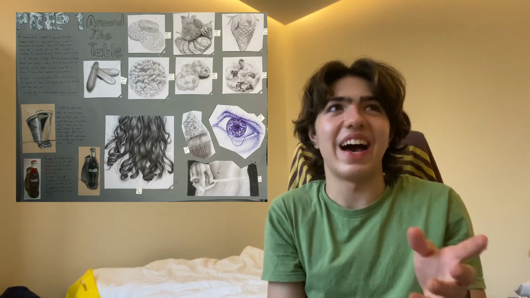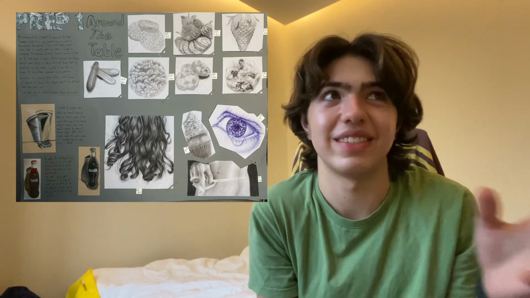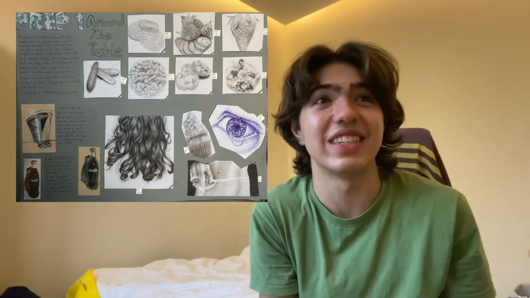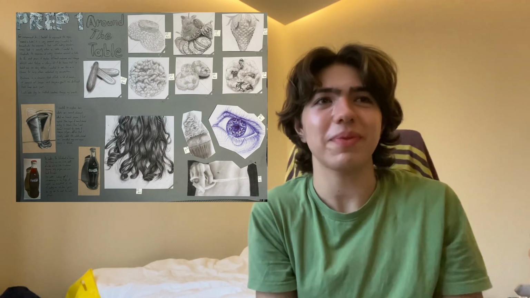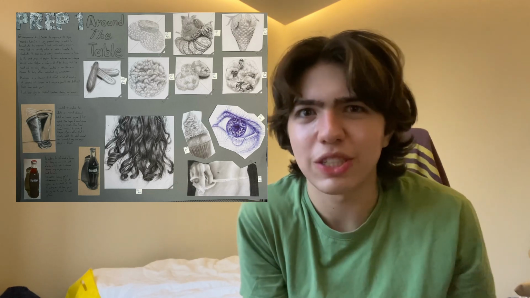So my topic was around the table. So I had an idea. I had lots of ideas. And let's say, what can be around the table? Around the table there can be food. So I made, as you can see, lots of food around my prep. So there's cucumbers, there's rice cakes, there's strawberries, cookies, there's Coca-Cola. And none of them are in compositions, by the way. None of them are like in complicated compositions or whatever.